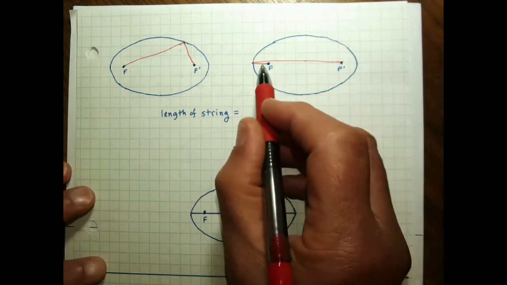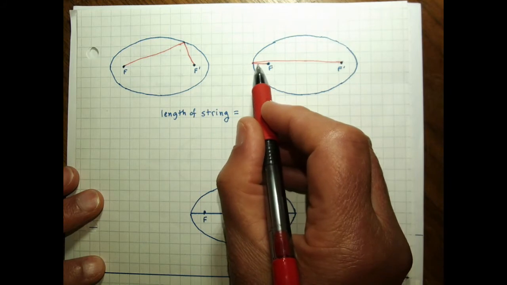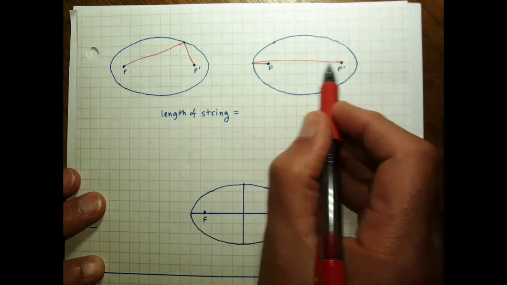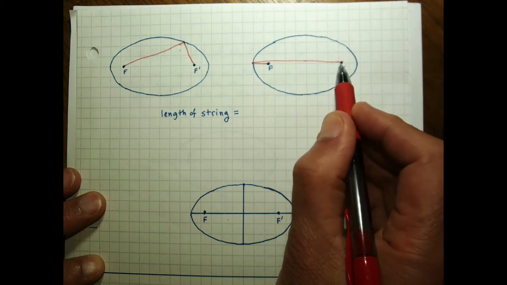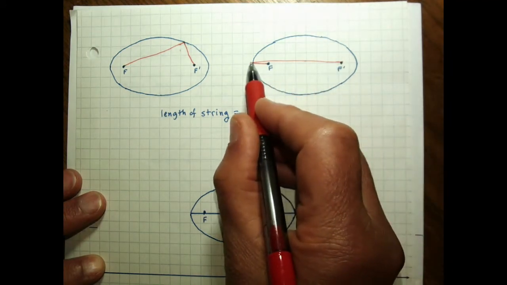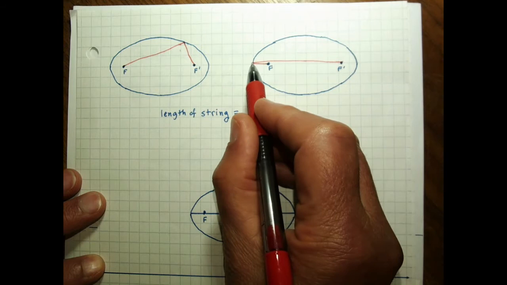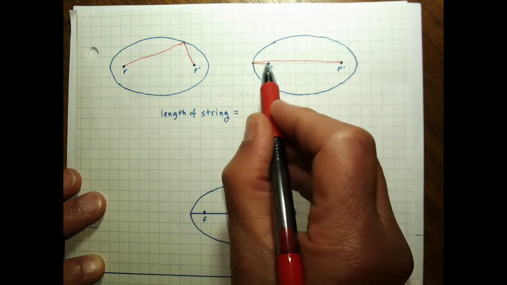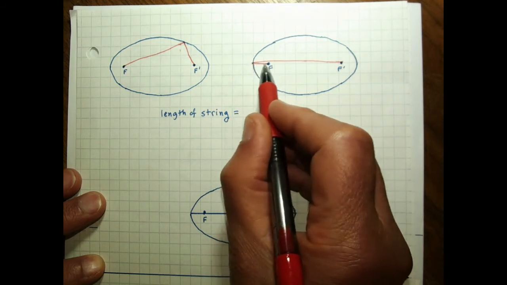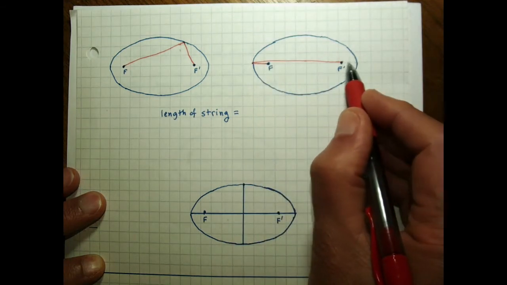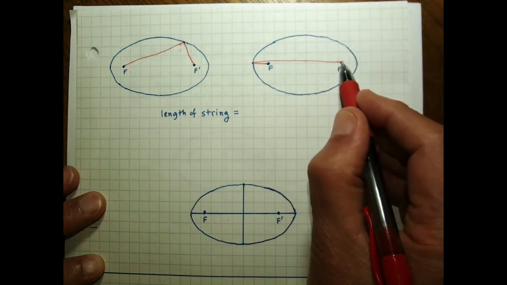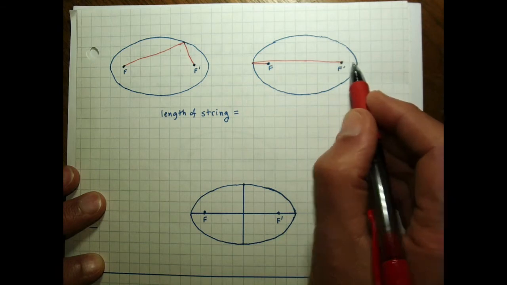And what I want you to see from this is that we can interpret this length of string in a slightly different way, because it starts at the F prime focus, goes all the way to the end, this vertex of the ellipse, and then doubles back on itself. But this little piece where it doubles back over itself is the same as this distance over here from the F prime focus to the vertex.